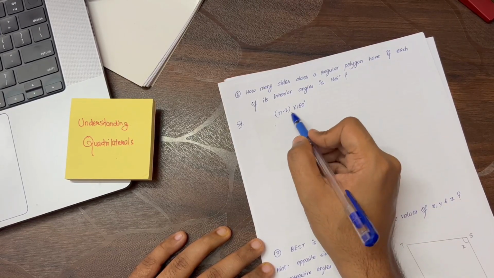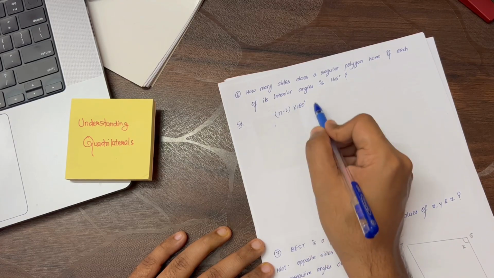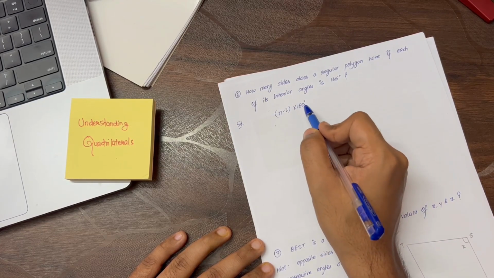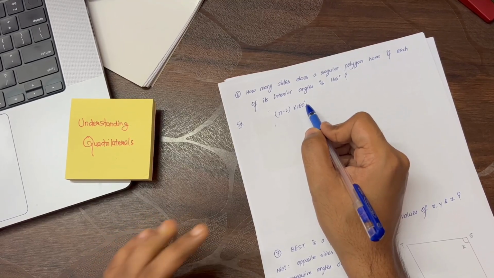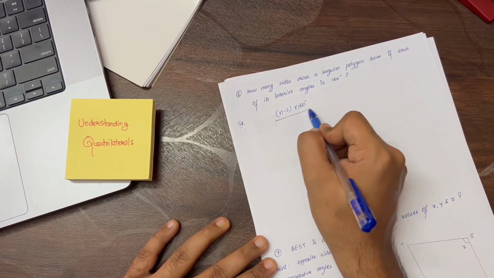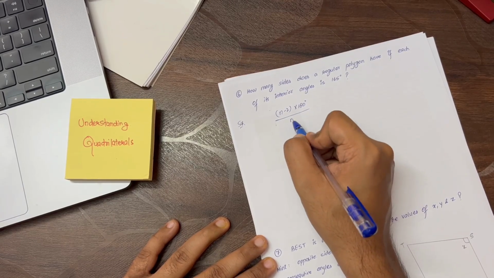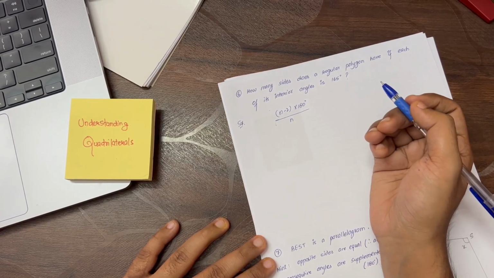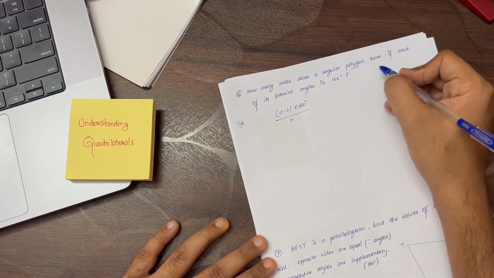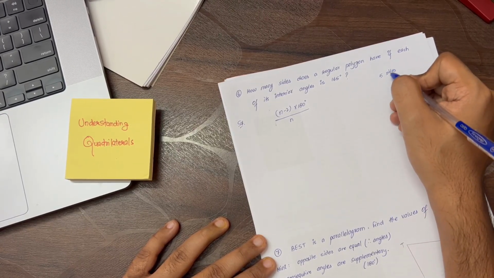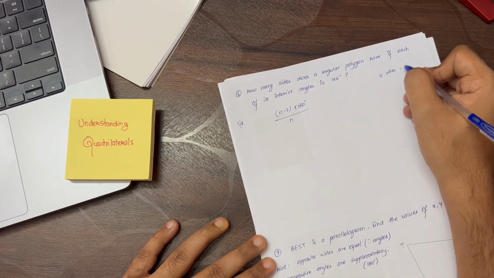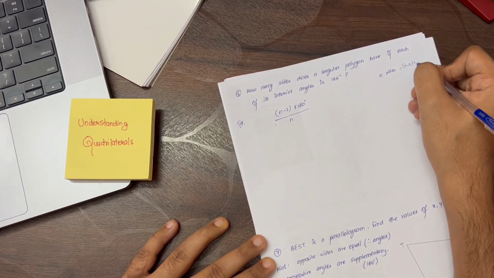Now tell me students, if this is the sum of all the interior angles, then what will each interior angle be? It is nothing but this whole expression divided by n, the number of sides, correct? So let's say I have 5 sides, and the sum is (n minus 2) into 180.